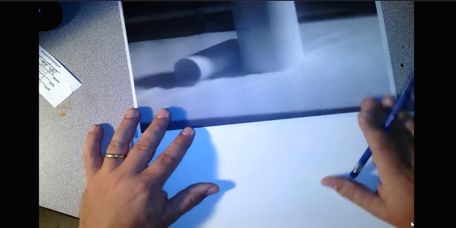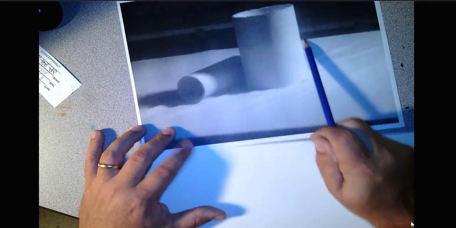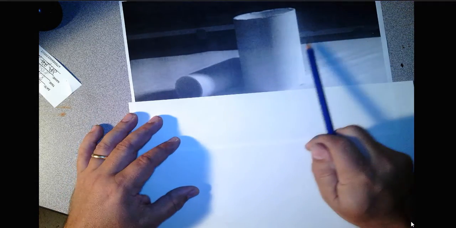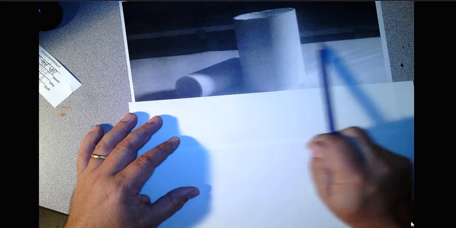So the first thing that I'm going to do is look at where the back edge of my table comes straight across like this. Using a 2H, maybe a B or a 2B pencil, but very, very lightly, I'm just going to draw that back horizon line, that back edge of where the table is. I'm just going to lightly mark this in.